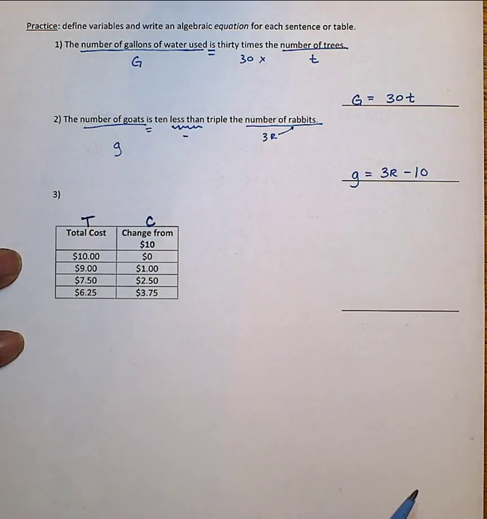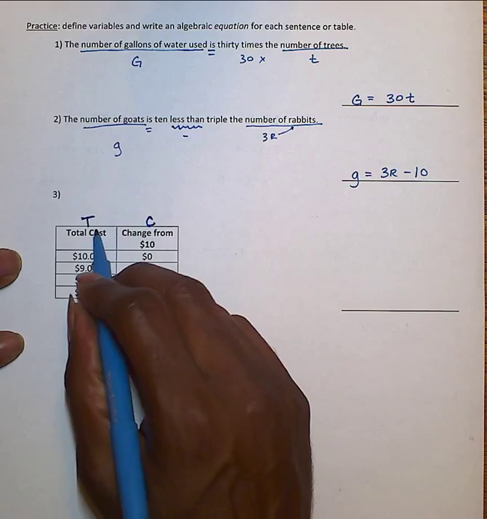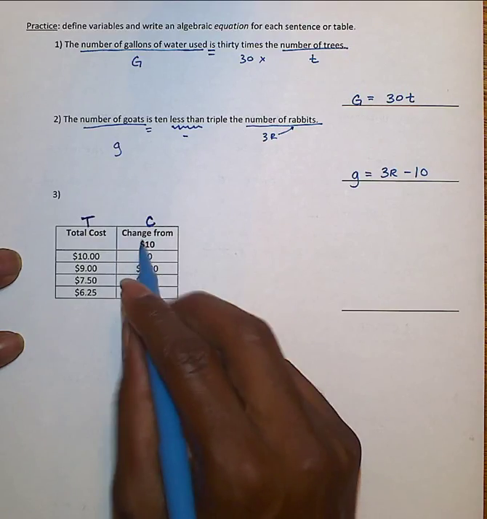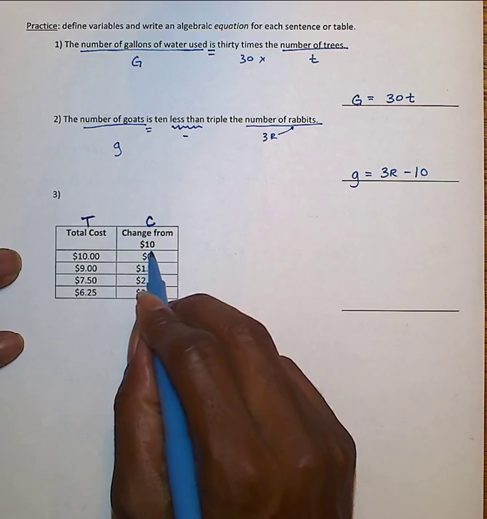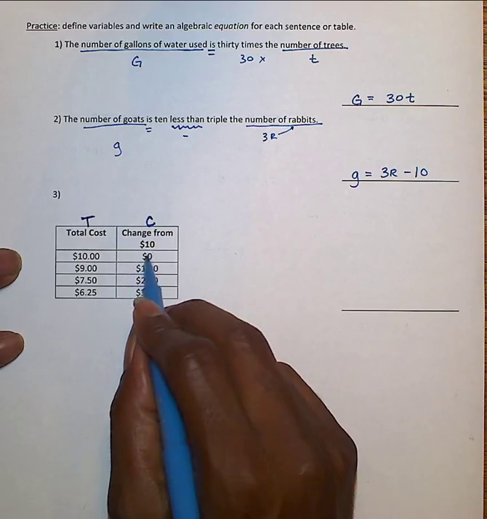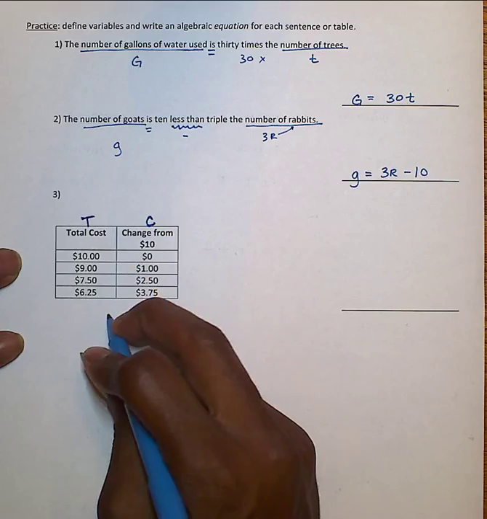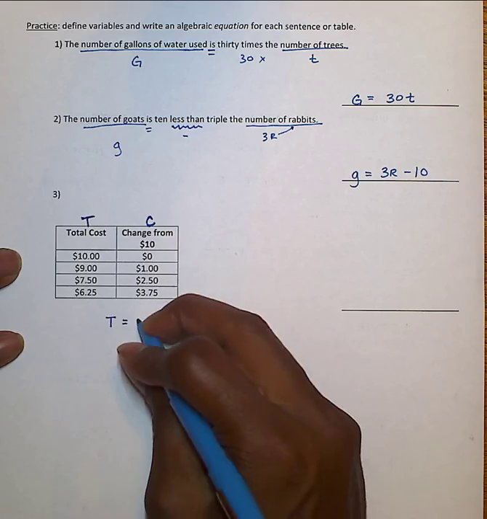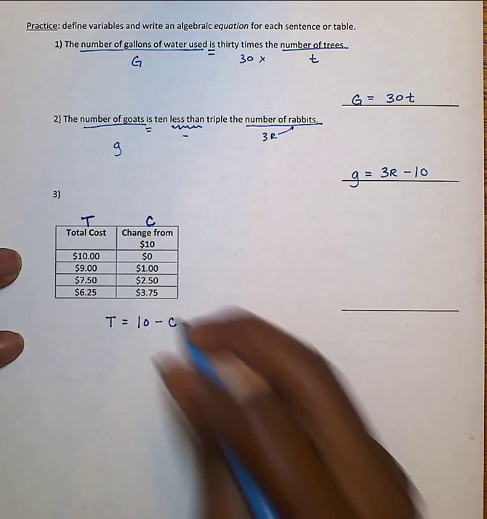Okay, so looks like all these add up to 10. So I can tell how much something costs because I'm going to take the change from $10. That's what it looks like. So my total cost should equal 10 minus the change that I got.